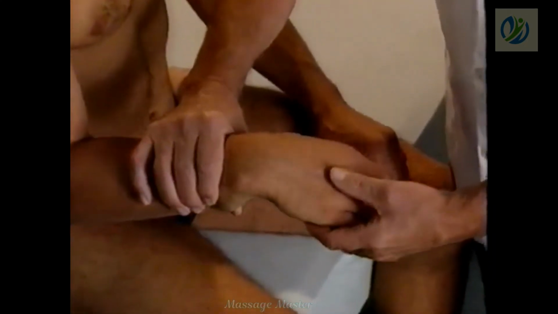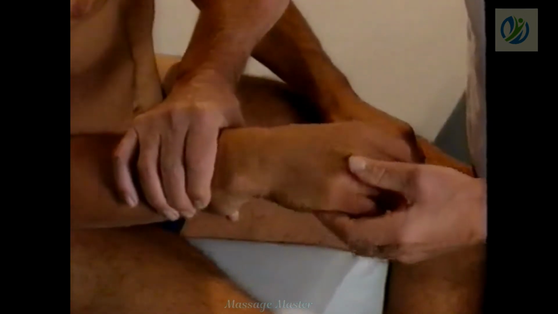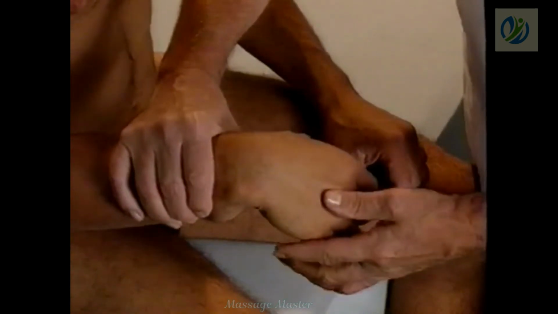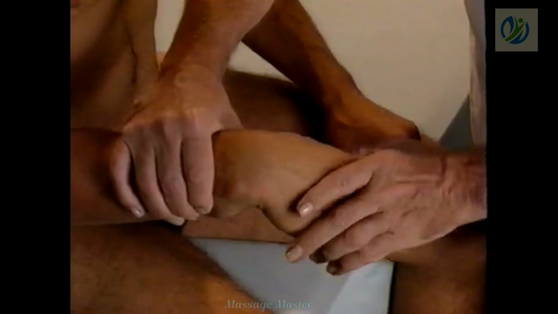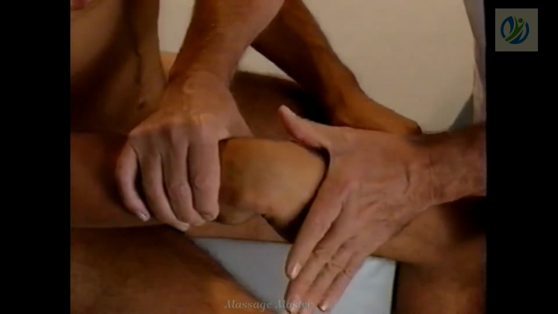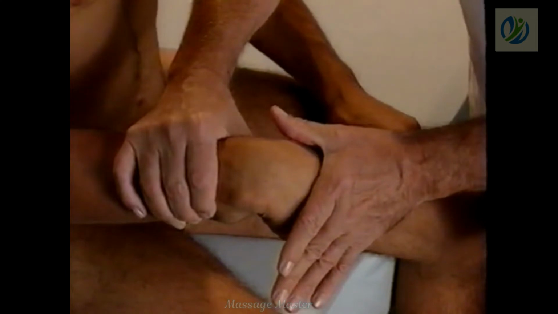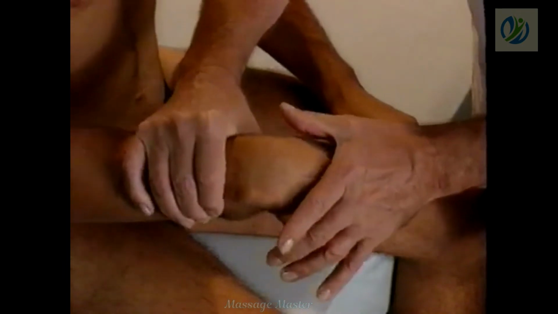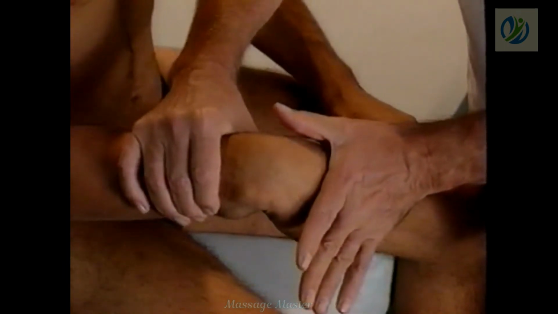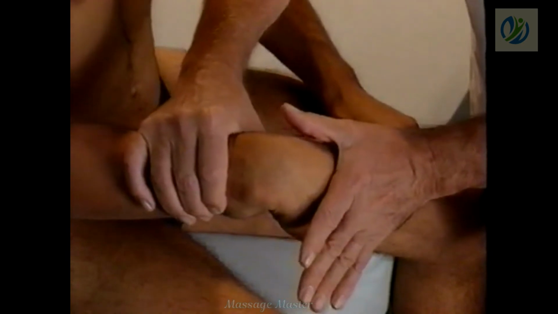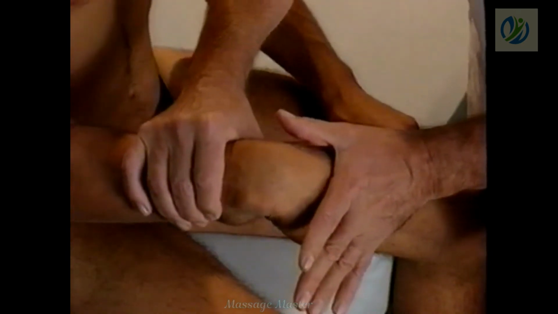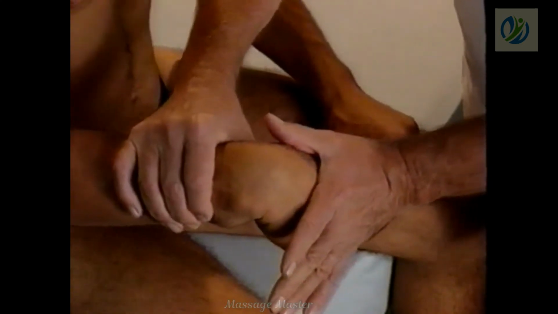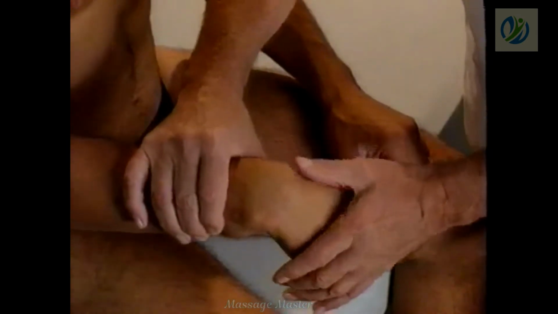If we had palmar restriction on this side, we would stabilize the distal radius and ulna, take the wrist and hand into palmar flexion to the barrier, put our blocking hand against the dorsum of the hand, and ask him to straighten out your wrist. Straighten it out. Relax. Following that, we would increase our palmar flexion to the next barrier. Resist again. Push. And stop. One more time. Push. And stop.